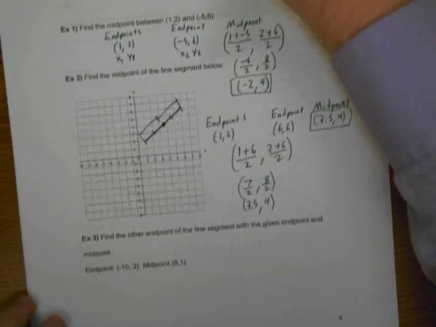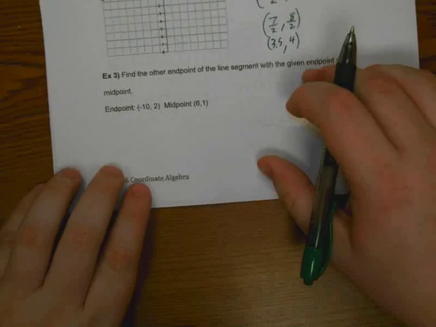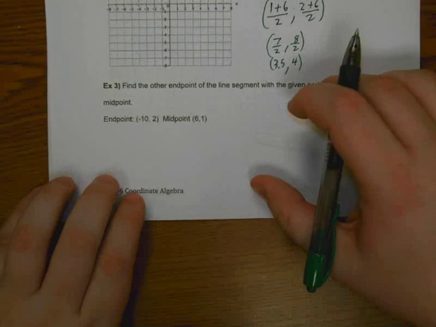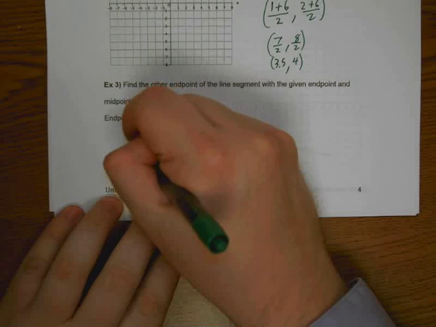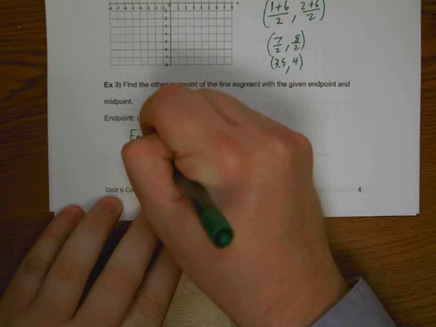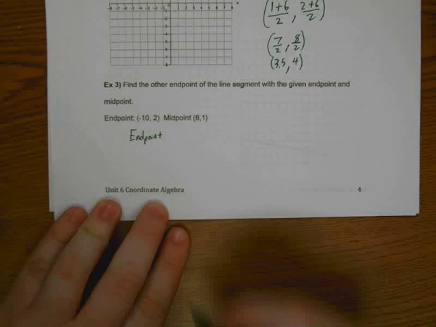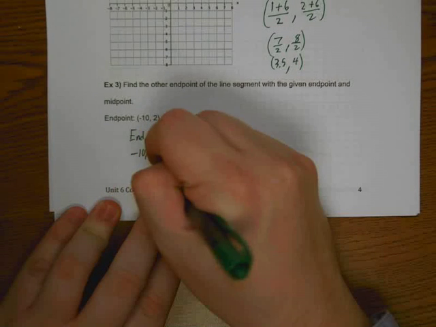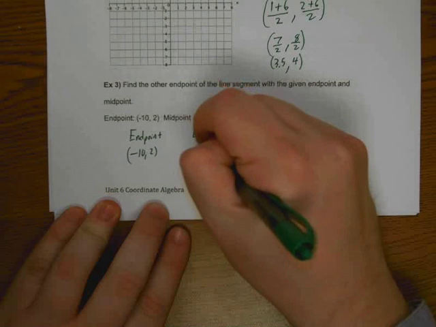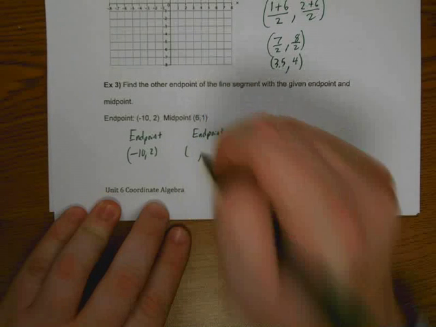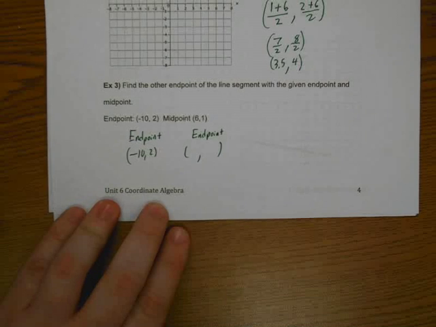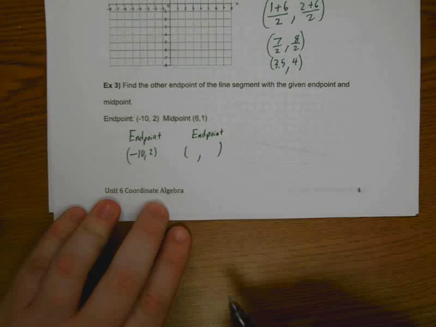So I just want to go over one more example with you guys tonight. And that is the situation where we are given one endpoint and one midpoint, and we're asked to find the other endpoint. So if I am writing this like I have been doing, I know my first endpoint is going to be negative 10, 2. I don't know what my second endpoint is going to be. So since I don't know what that's going to be, I'm just going to leave my variables in there until we can figure out what we need to do.